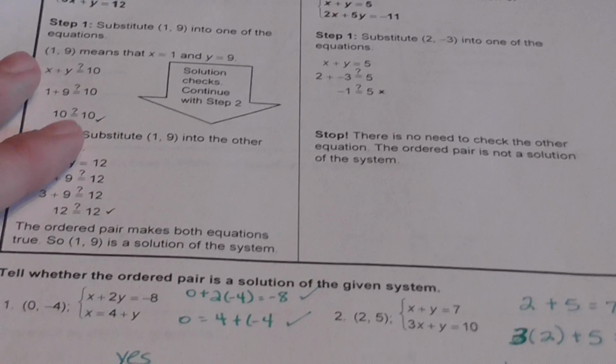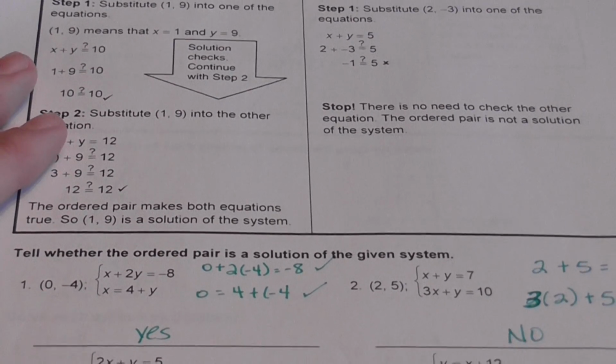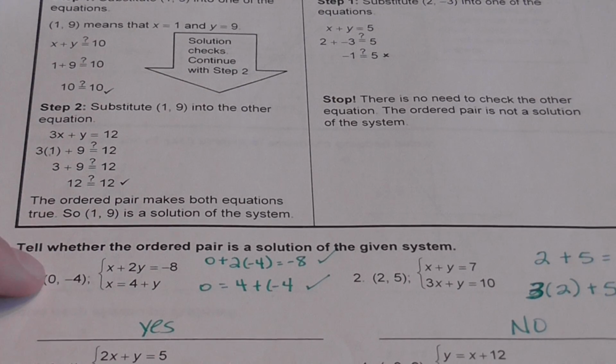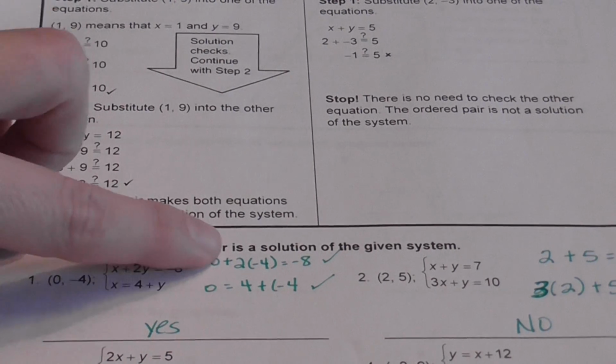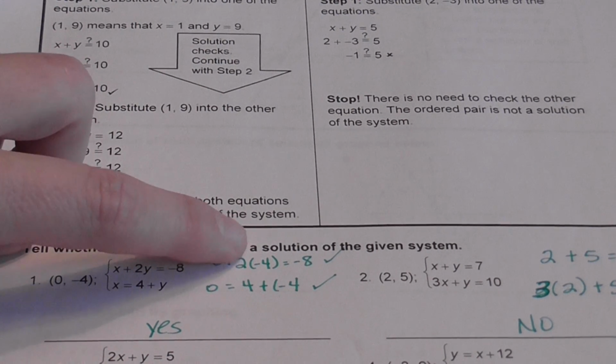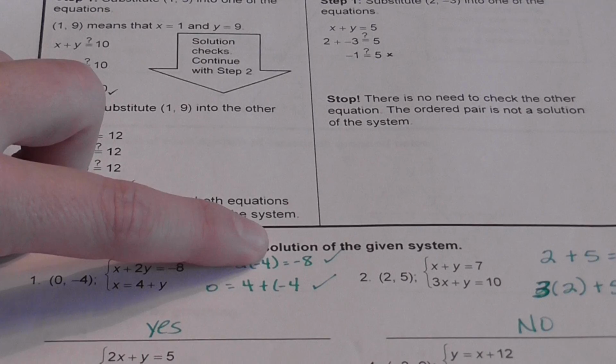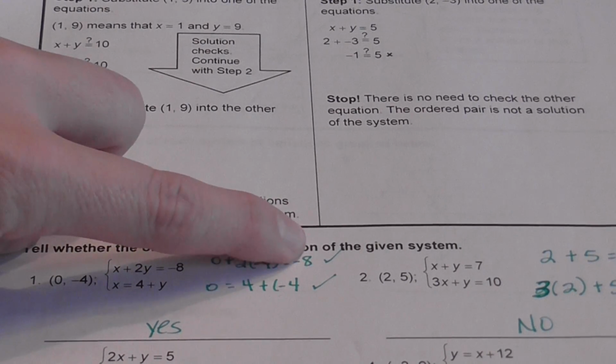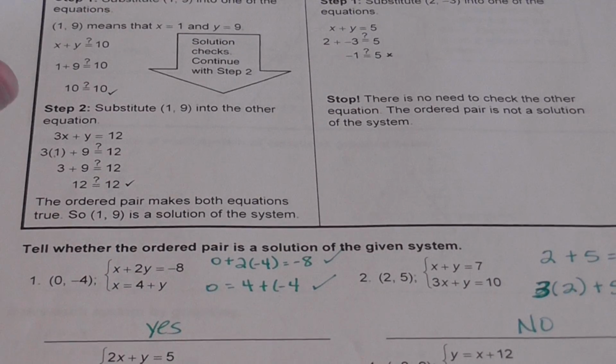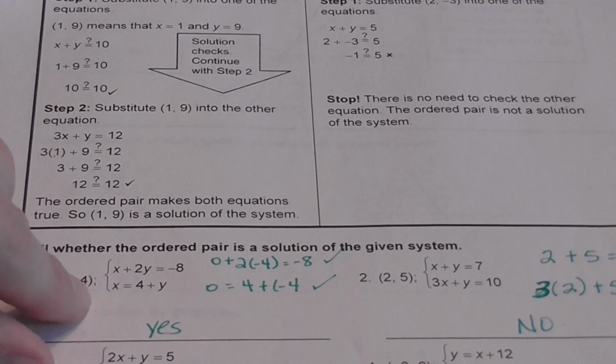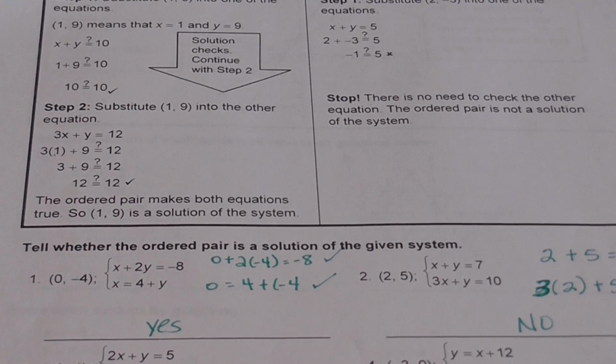So in the examples that they give you in the problems, what I did is I looked here and I said, okay, that's 0 and negative 4, so I'm going to plug in 0 and I'm going to plug in negative 4. 2 times negative 4 is negative 8, so negative 8 does in fact equal negative 8. That first one works out just fine. When I plug in 0, negative 4 for x and y, it doesn't matter that the x and y are not on the same side. You just plug it in and see if it's true.